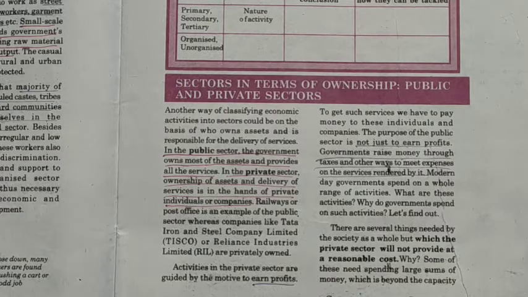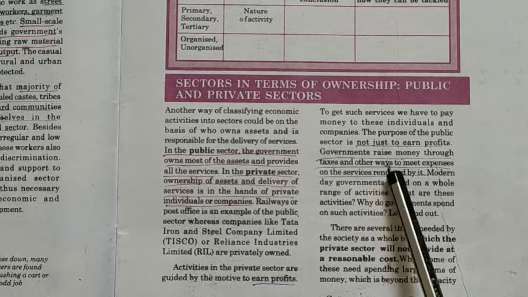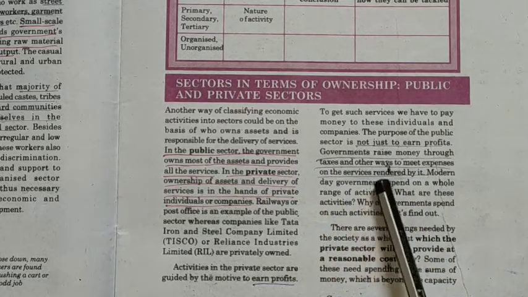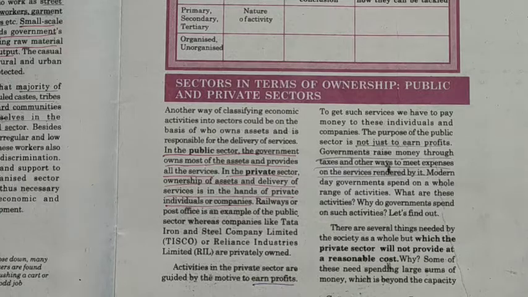But how does the government receive money? From where do they earn, when their motive is not even to earn money? The government raises money through taxes and other ways to meet expenses on the services rendered by it. It means the government gets the money from the people in the form of taxes. It is actually people's money that is used for the people itself.